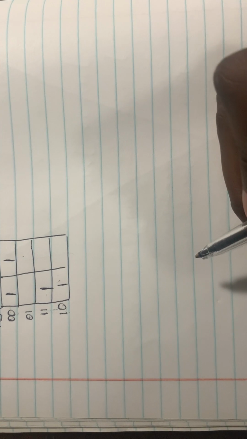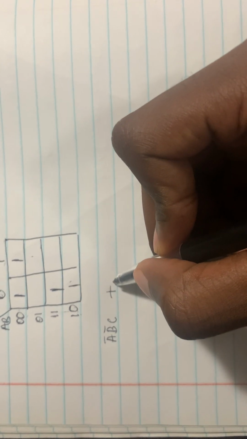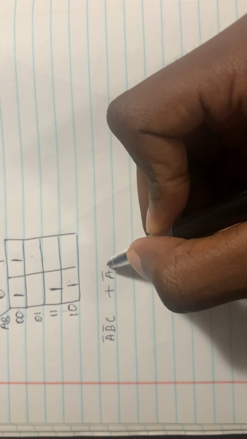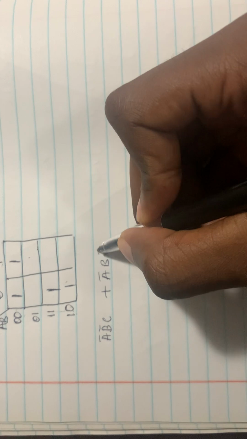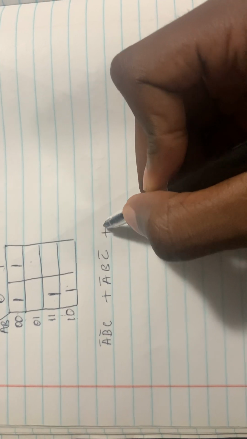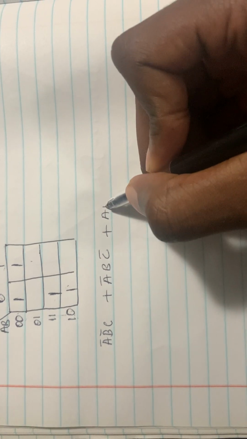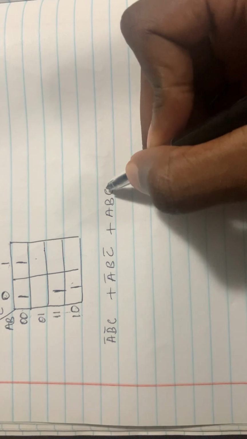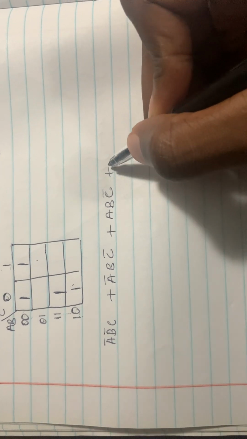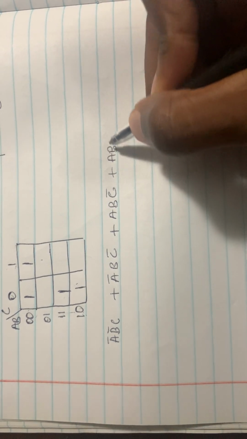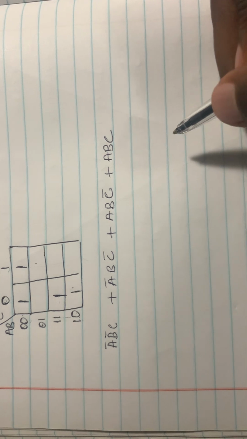Maybe let's do another example. Consider you have A bar, B bar, and C, plus A bar and B and C bar, plus A and B and C bar, plus A and B and C.